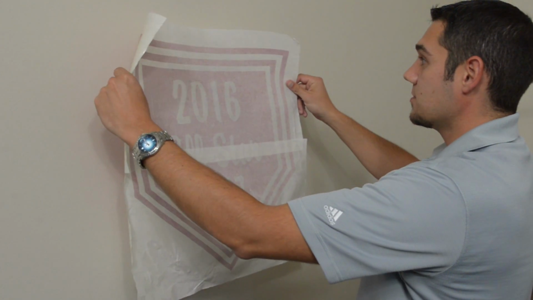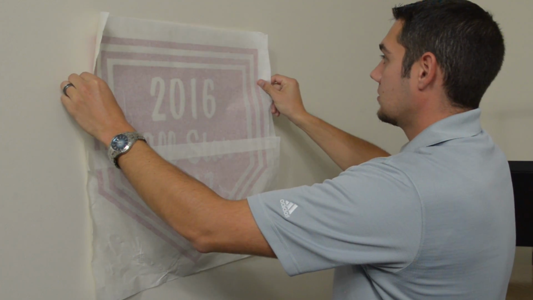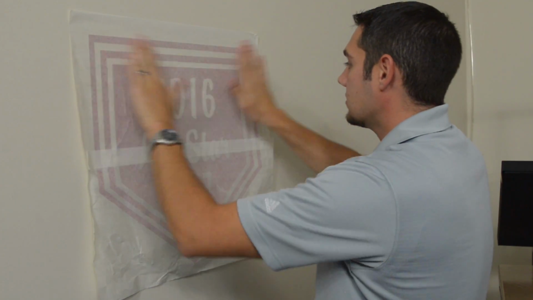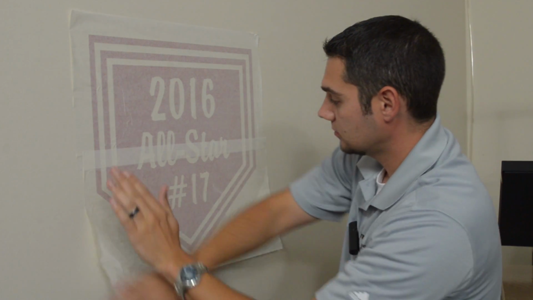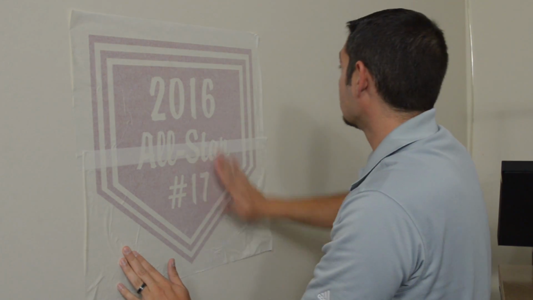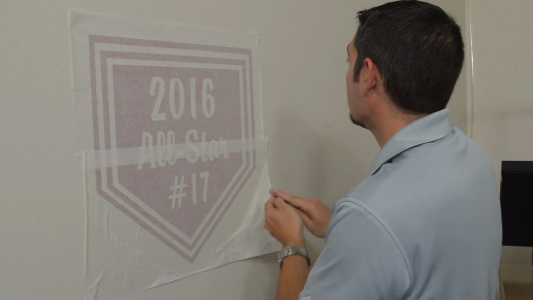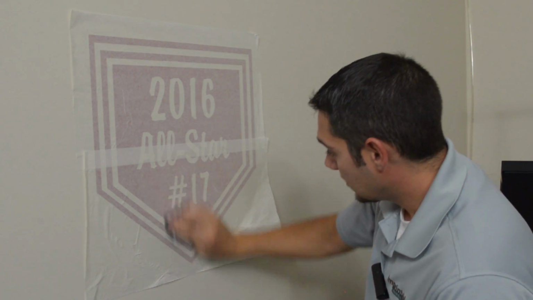Now that we have our wall graphic masked, we're ready to apply it to the wall. To do that, you just position it. And then you can put it up by hand, working from the middle out. You can also use a credit card in place of a squeegee, just to make sure everything is firmly adhered to the wall.